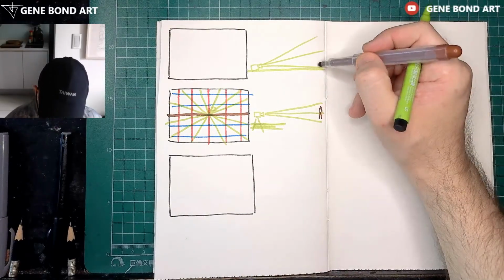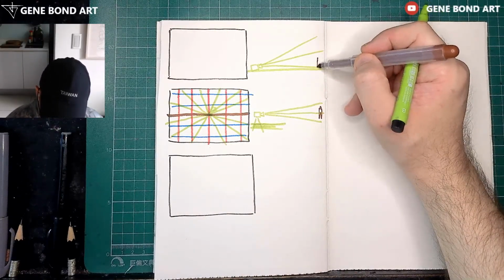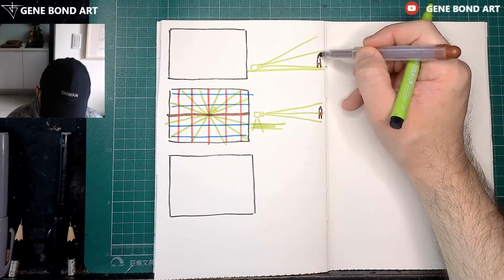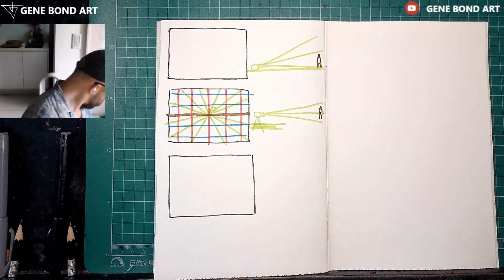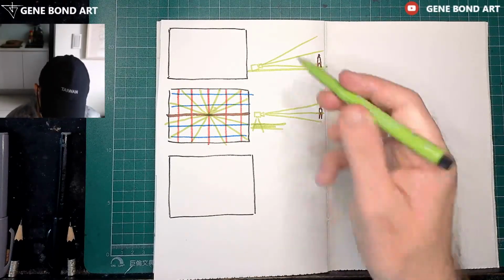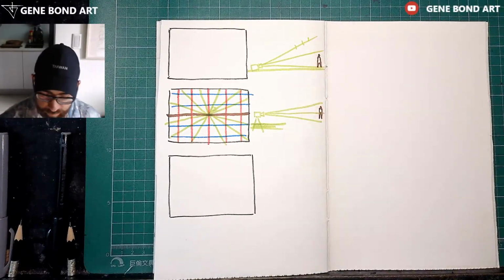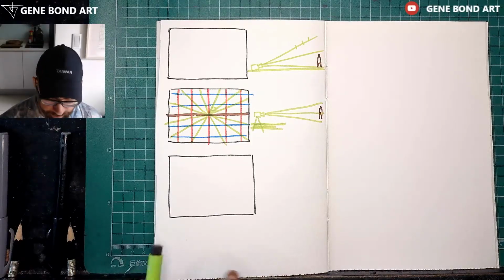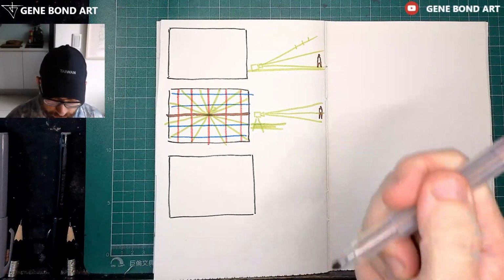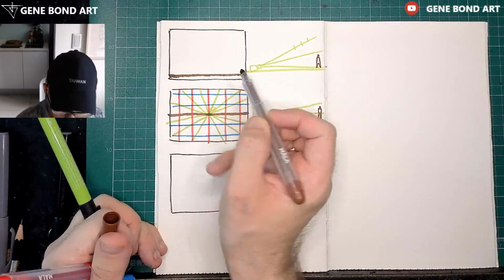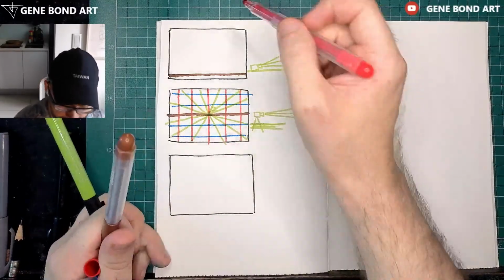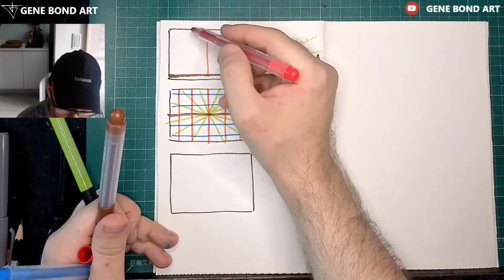And we will have this character. So in this case, we have a very low horizon line, and this looks kind of like 3-point perspective.